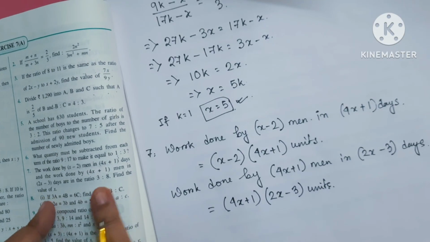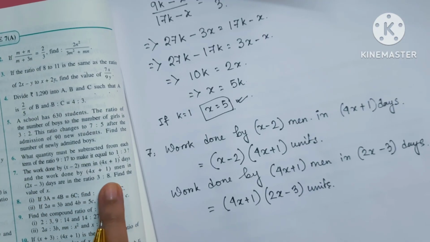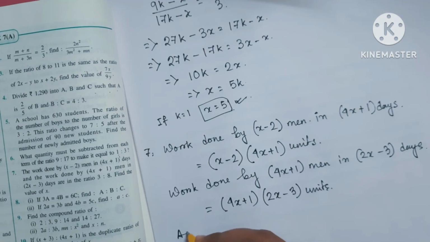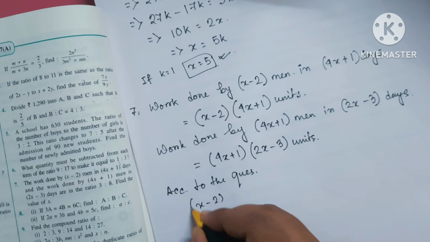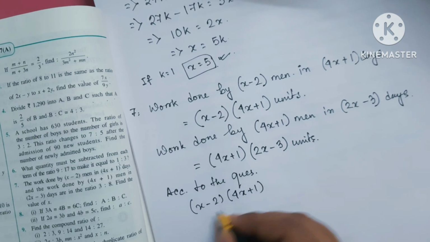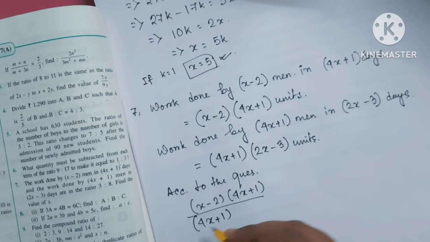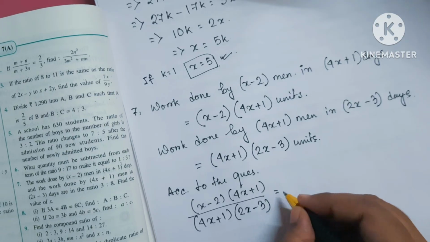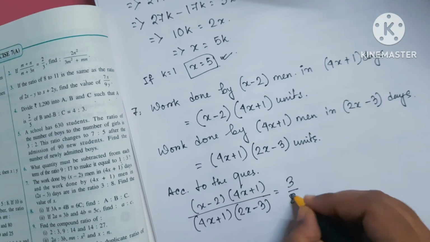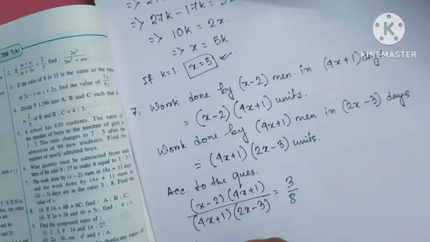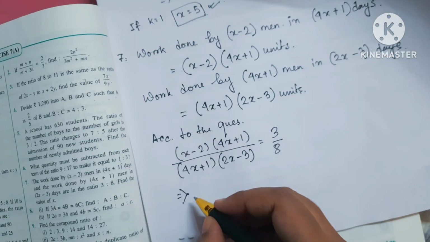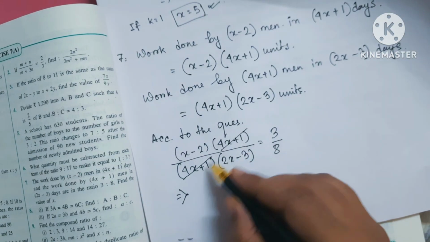Okay. Now, according to the question, the ratio is 3:8. So, you can write according to the question, x minus 2 into 4x plus 1 by 4x plus 1 into 2x minus 3, that is equal to 3 by 8. Okay. So, if you cross multiply, before that you just eliminate this same things.